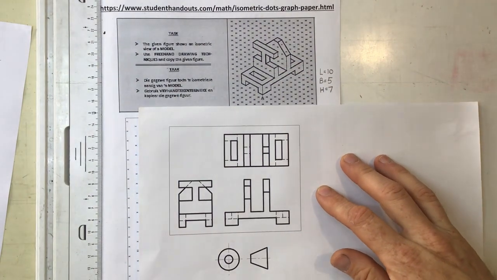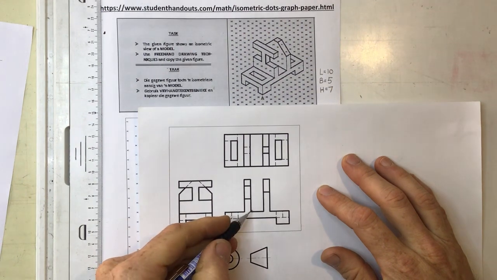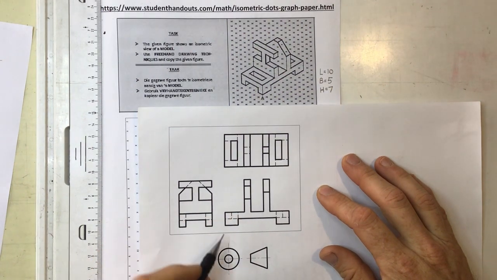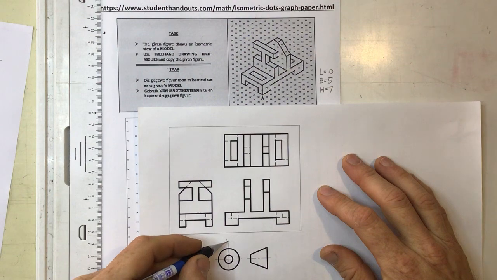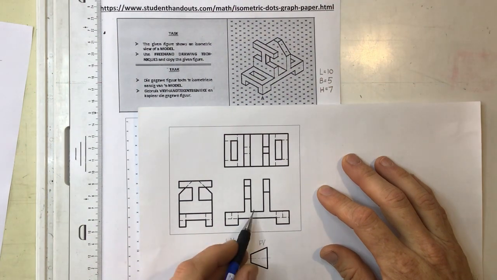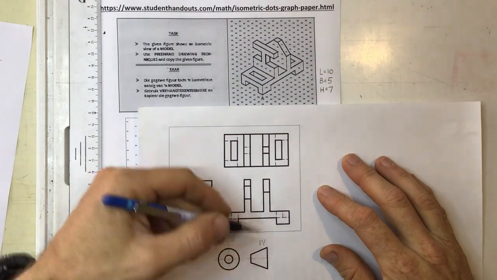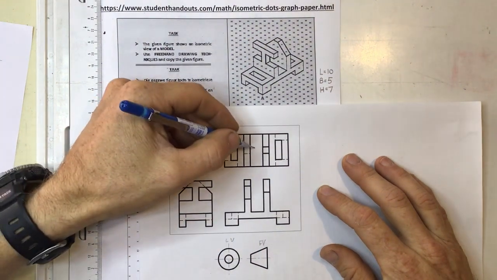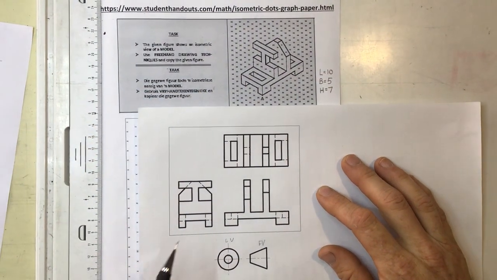As you can see, I've got a front view over here. I've got a left view. Remember, in a third angle orthographic projection, the left view is drawn on the left-hand side of the front view. There's my left view of the little cone, and that would be the front view over there. There's the front view, there's the left view, and my top view would be above the front view. So there's my top view of the object. There's your third angle orthographic projection.